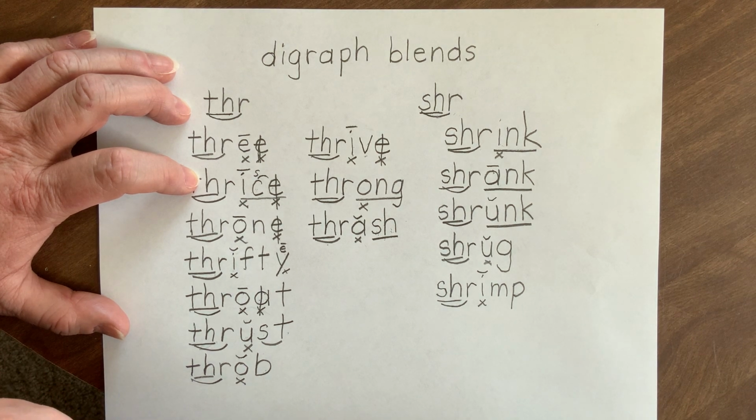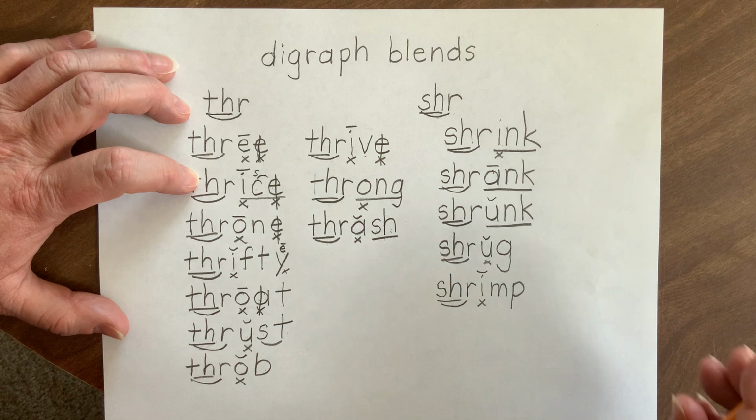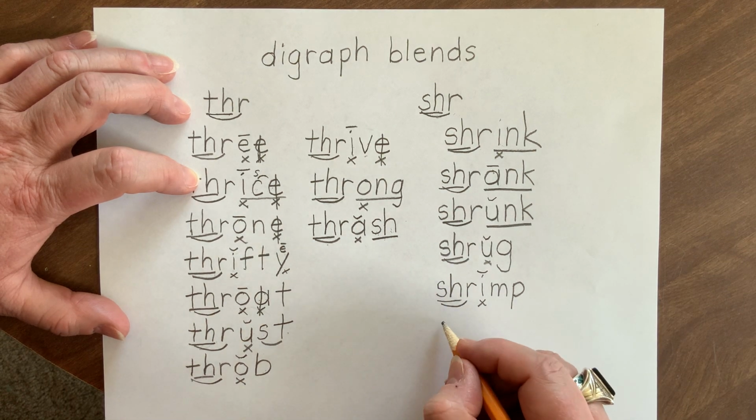Okay, next word. Shrub. A shrub is a bush, usually bigger and woodier, but it's like a bush, a shrub. Okay, here's the word shrub.